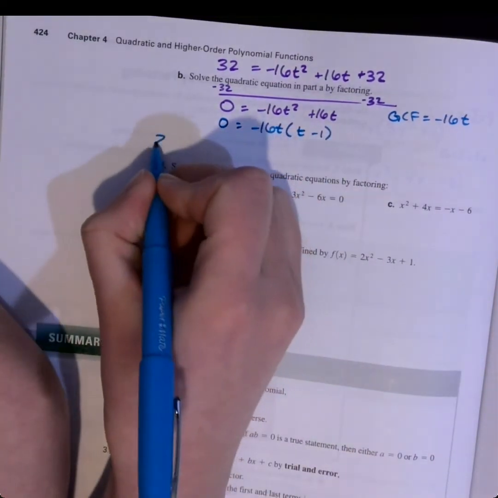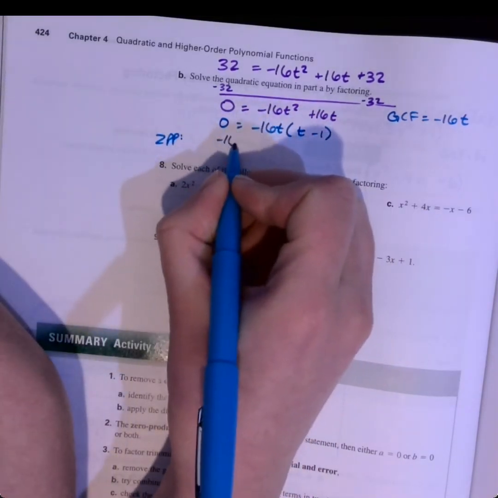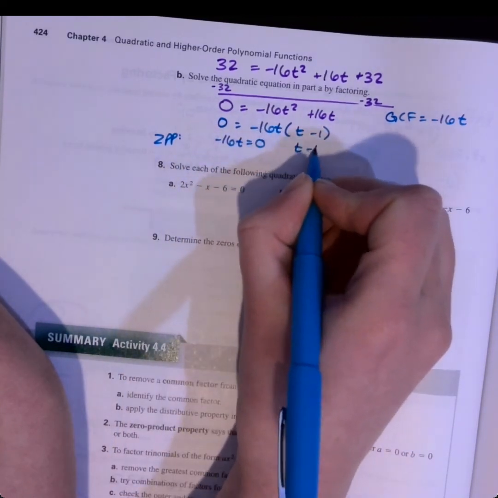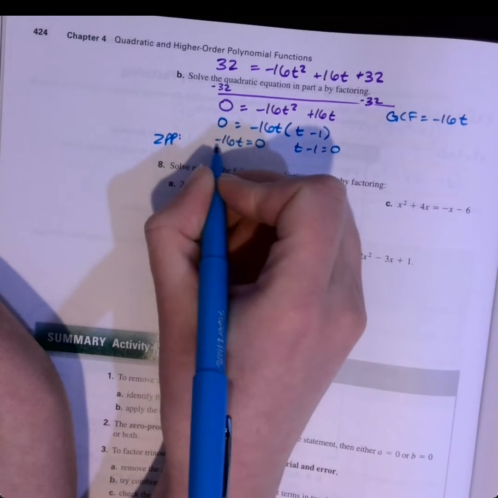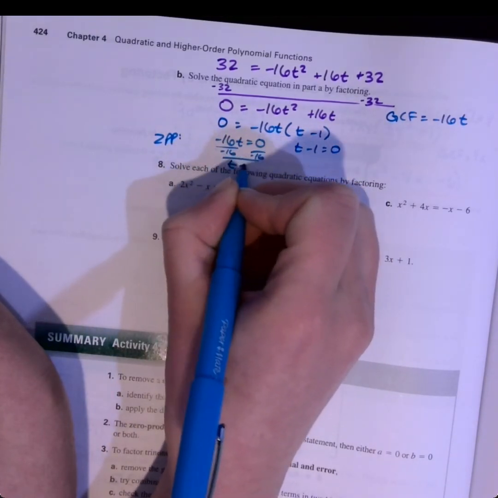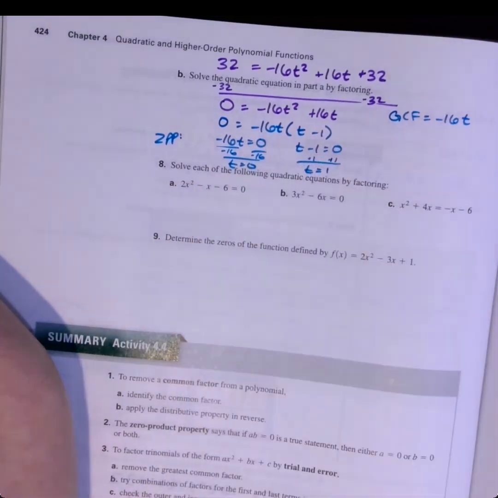Then we apply the zero product property and pull this off to negative 16t. Since that one has a variable, I set negative 16t equals 0, and the other one, t minus 1 equals 0. If I divide both sides by negative 16, this one gives me t equals 0, and if I add 1 to both sides, this one gives me t equals 1.